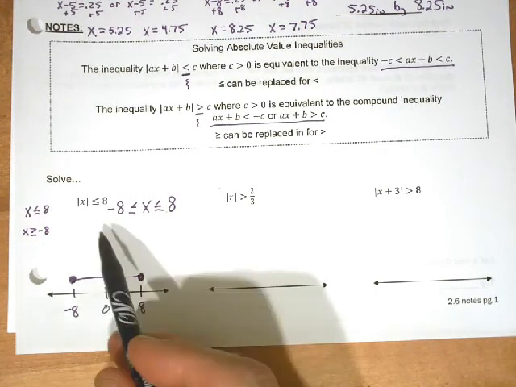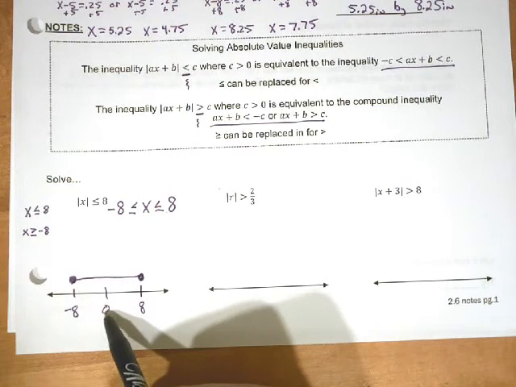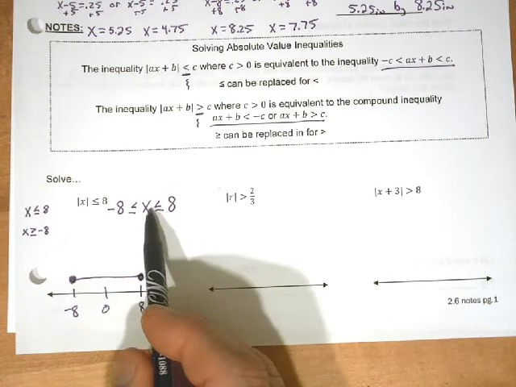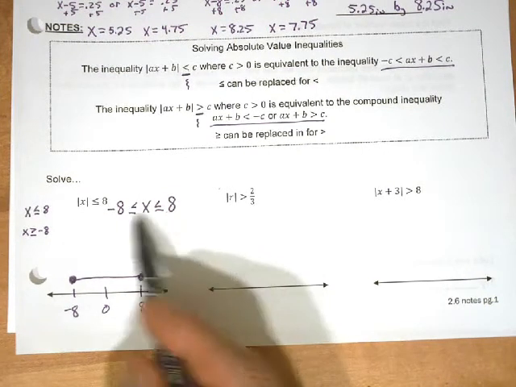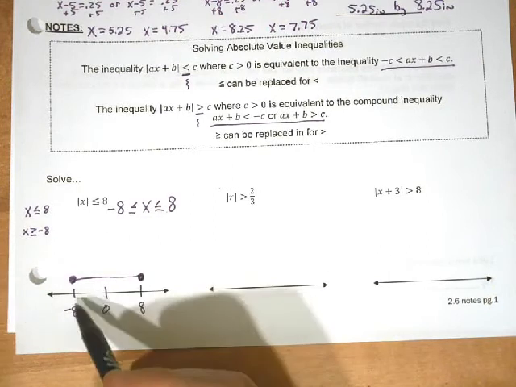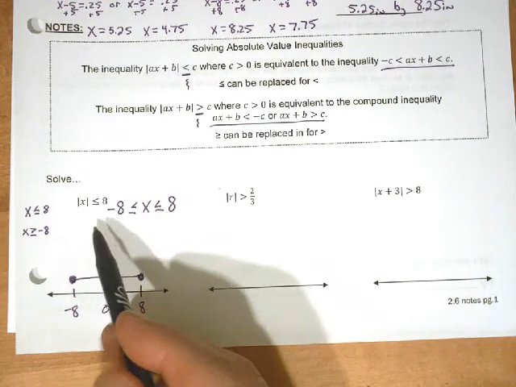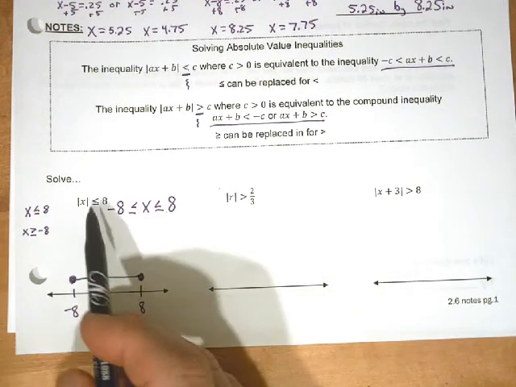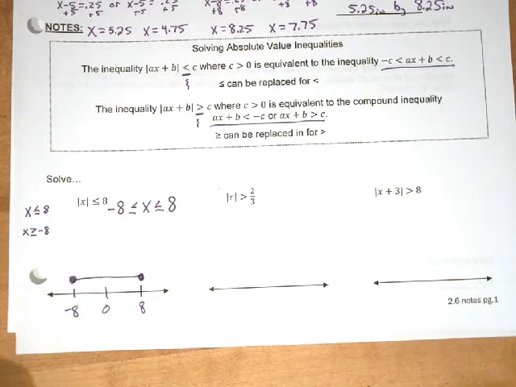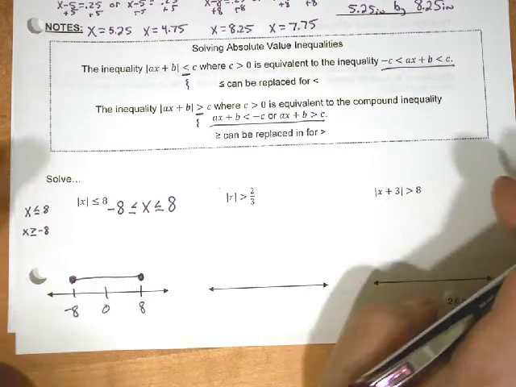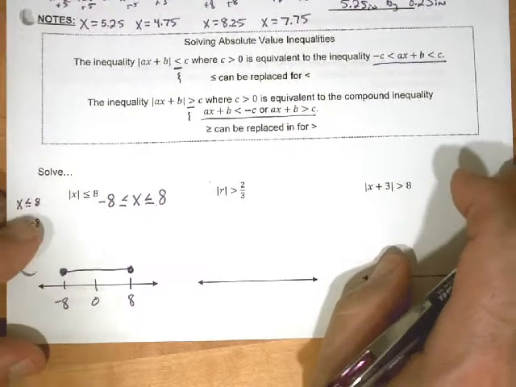So all those numbers in there satisfy it. So again, if you want to put in anything, check it. So is 0 between those numbers? Yes. Is 3 between those numbers? Yes. So on and so forth. Is minus 3 between those numbers? Yes. So it's satisfying less than or equal to that.